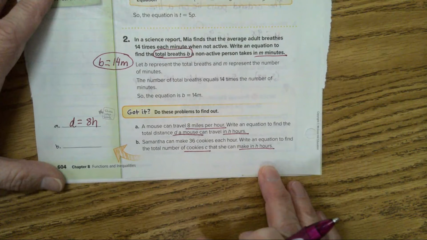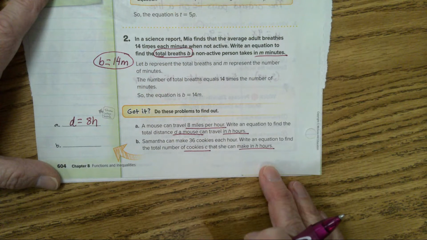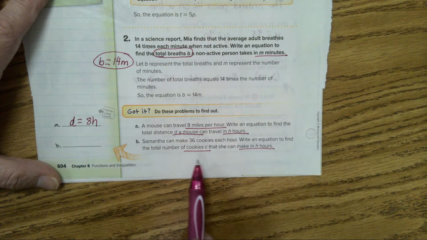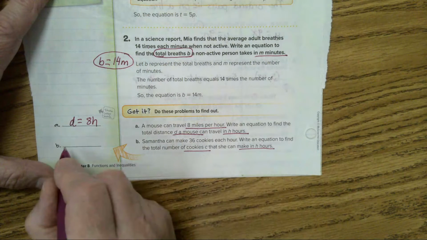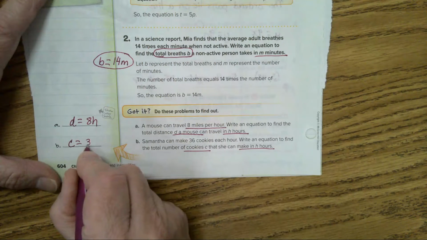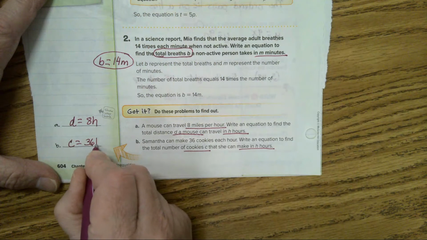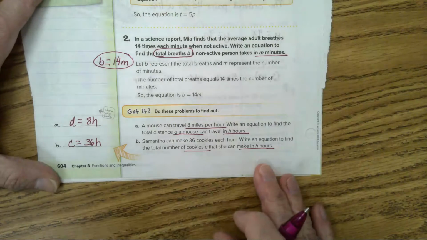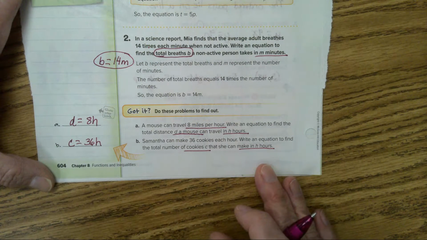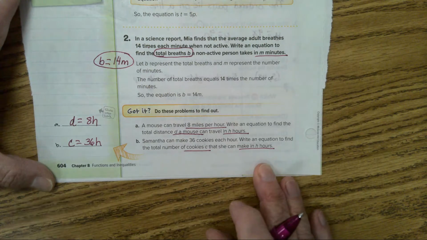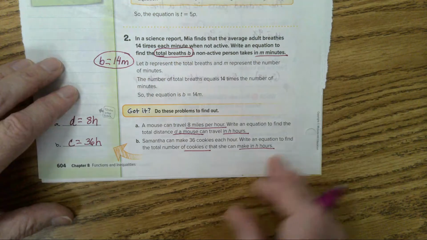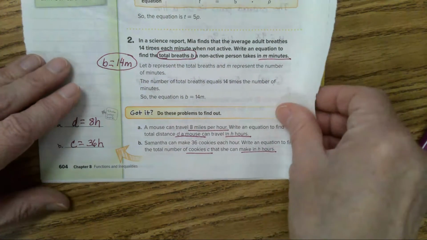B, Samantha can make 36 cookies each hour. Write an equation to find the total number of cookies C, so that's your total, she can make in H hours. Well, she can make 36 an hour, so H hours, you just multiply the number of hours times 36. That is your equation. All right, any questions? Great, let's go on to our next page, 605.